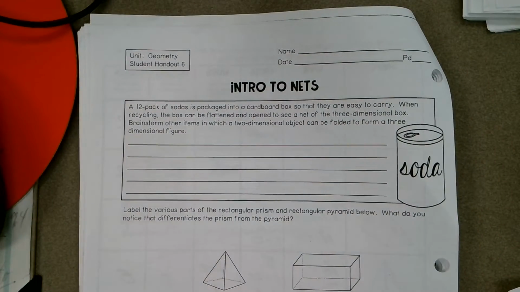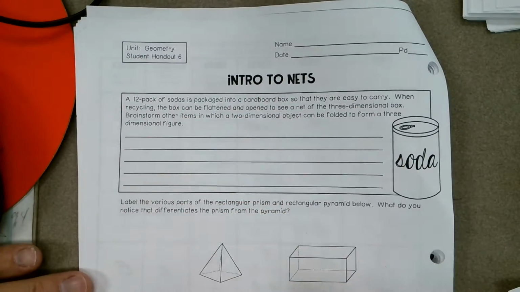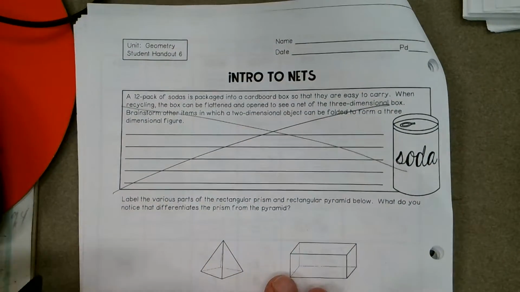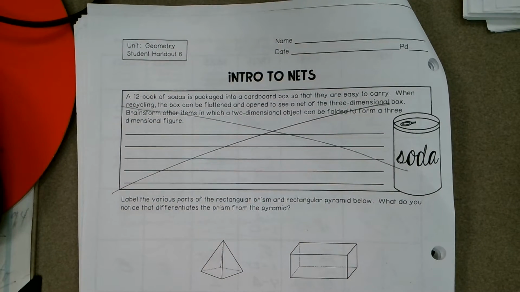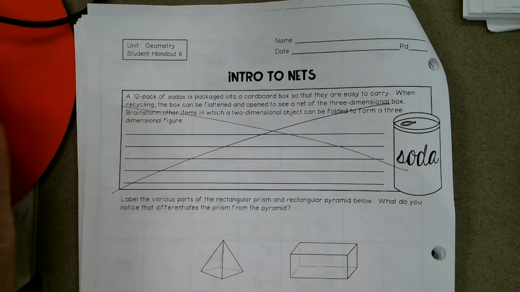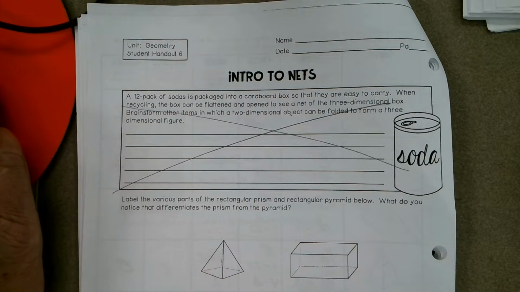Unit 9, Lesson 6, Geometry, Intro to Nets. We're actually just going to skip that top part. I don't think we're going to get much out of that. But let's go ahead and take a look at this bottom part here. Got a lot to cover here.